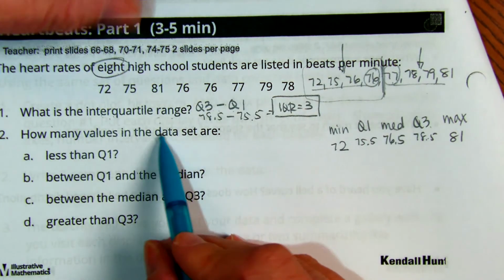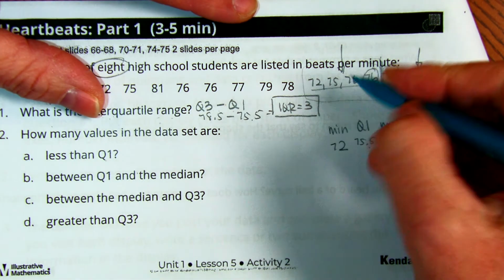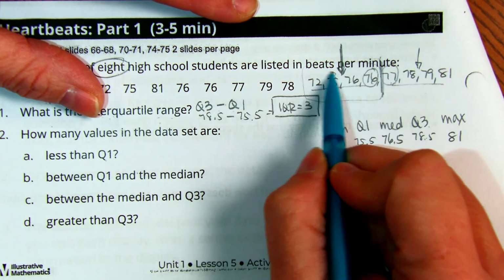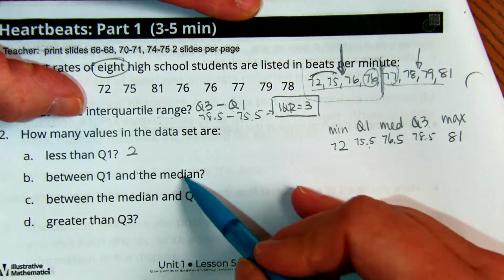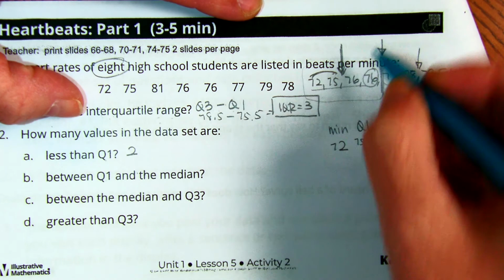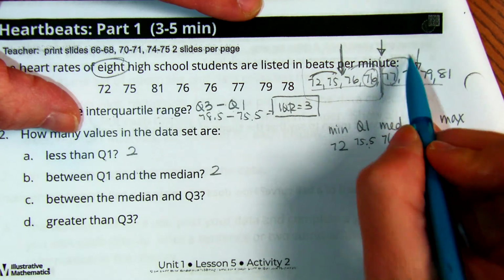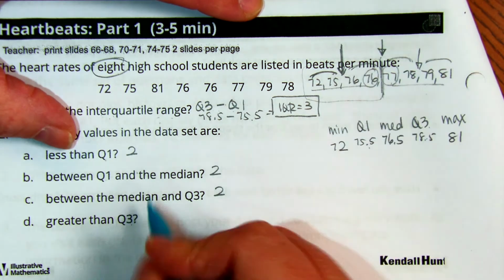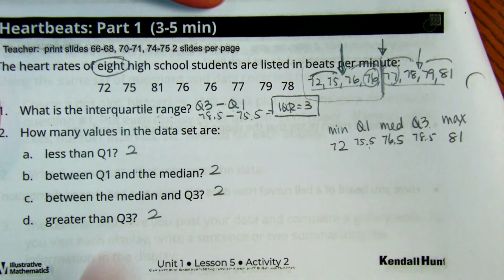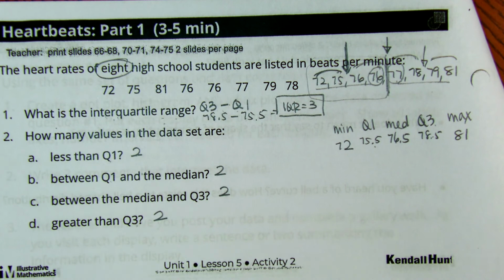How many values in the data set are less than quartile 1? So my quartile 1 is 75.5, which we noted up here. So I have 2 pieces of data. How many values are between quartile 1 and the median? Well, my median is right there. So again, I have 2. Between the median and quartile 3, I also have 2 pieces of data. And then anything greater than quartile 3 is going to be these. And again, we have 2. So remember, the whole purpose of finding your quartiles and your medians is to divide all of the data into even sections, into quarters.